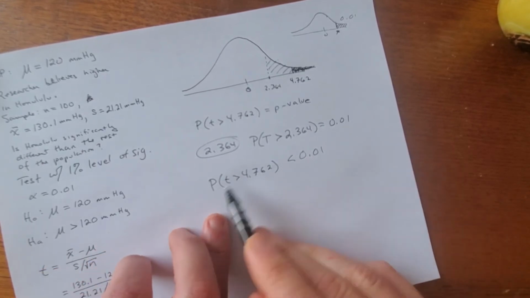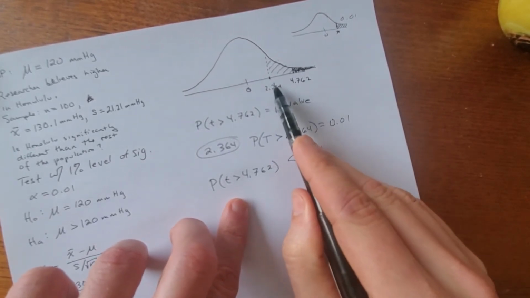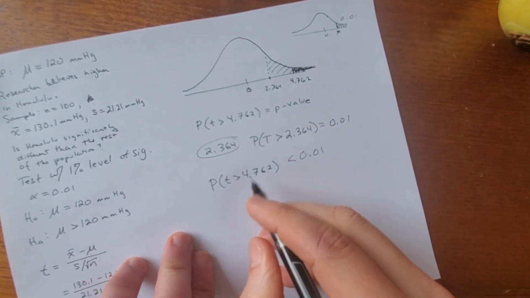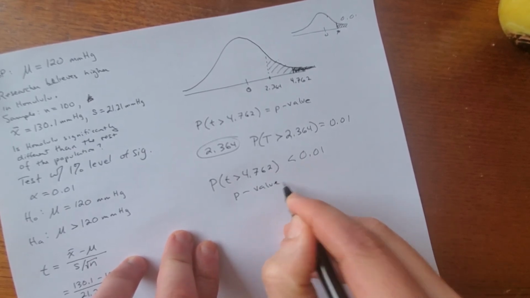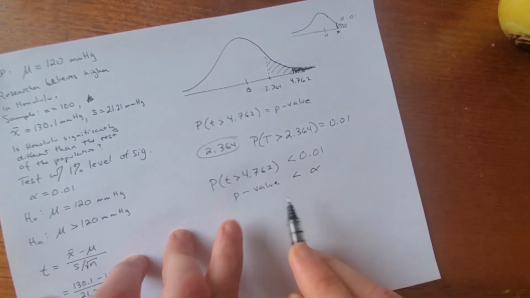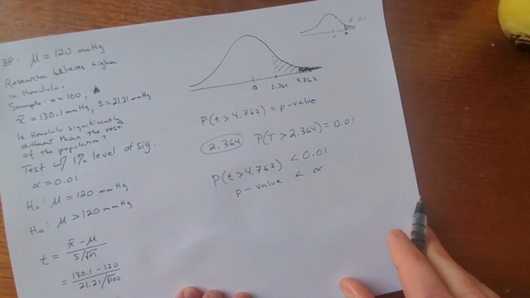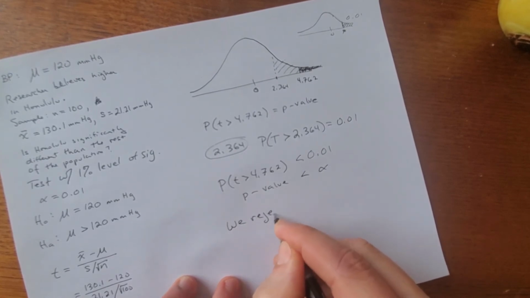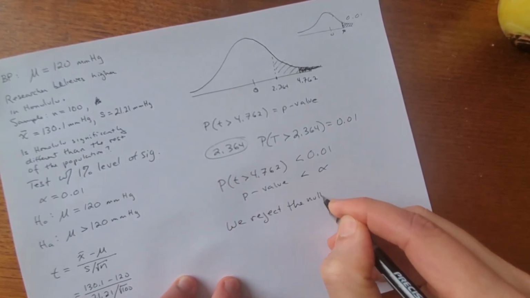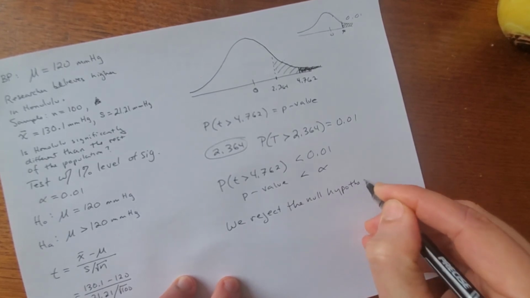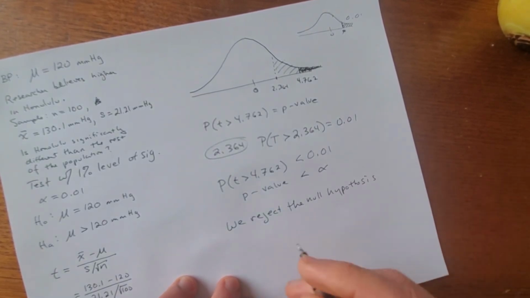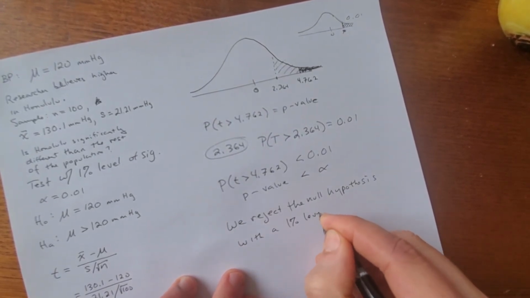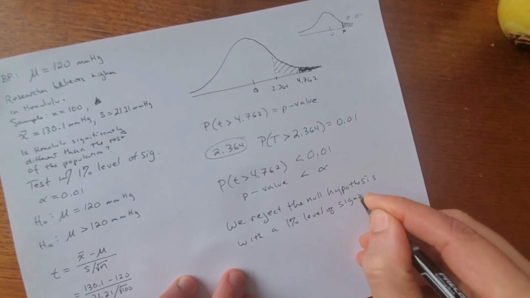Okay. I don't know what the value is, I just know that it's less than 0.01 from this picture. Okay? So this is our p-value, this is our alpha, and our p-value is less than alpha. Okay? So once again, we reject the null hypothesis with a 1% level of significance.